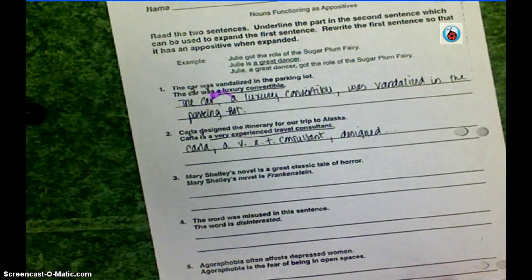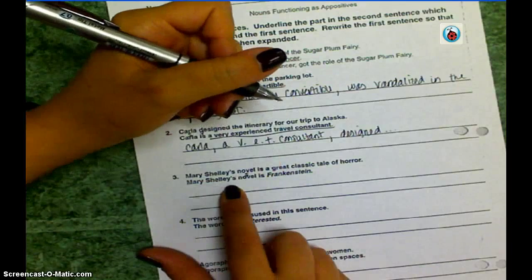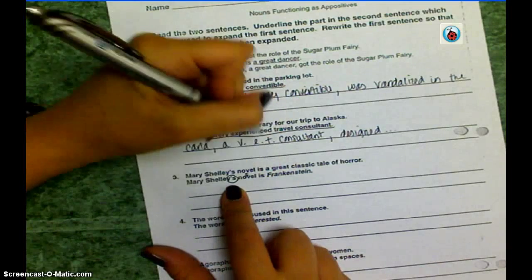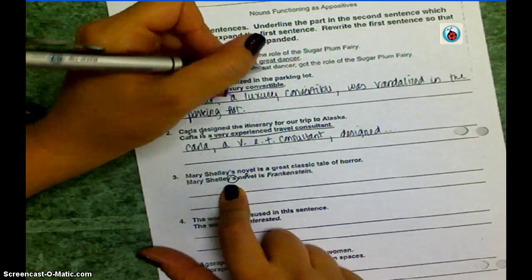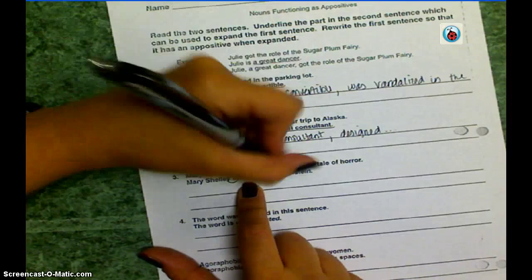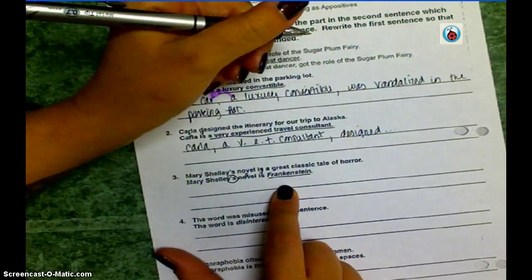Okay? Mary Shelley's novel is a great classic tale of horror. Mary Shelley's novel is Frankenstein. Who or what did it? Novel. It's not Mary Shelley's because of this apostrophe S is the possessive. Possessives can never be subjects, as we already know. So the novel is Frankenstein. Okay?